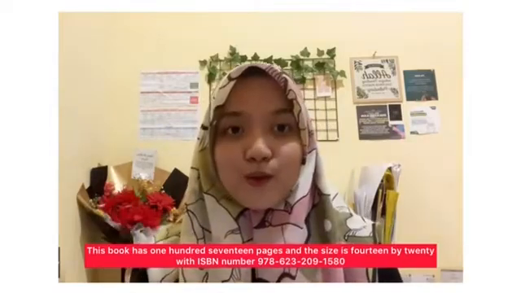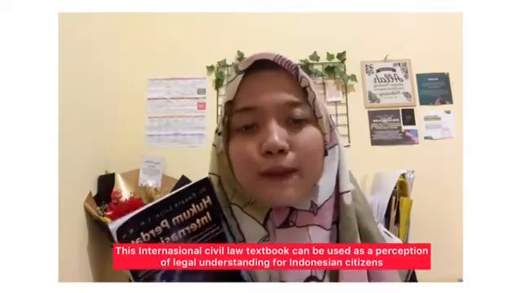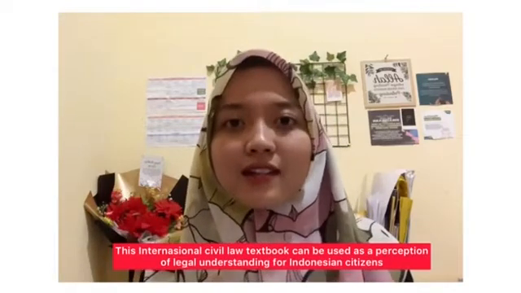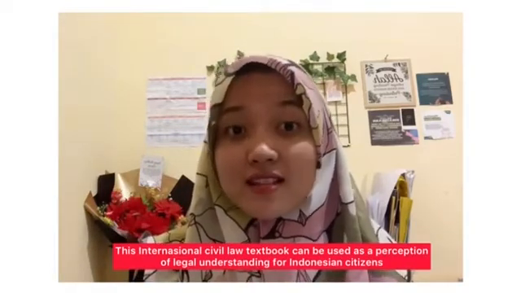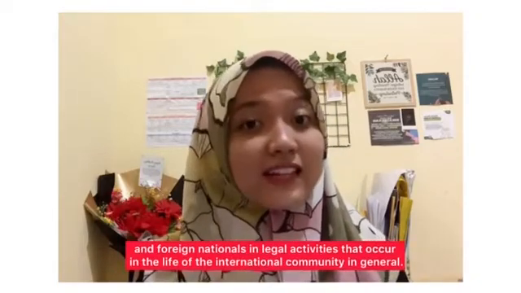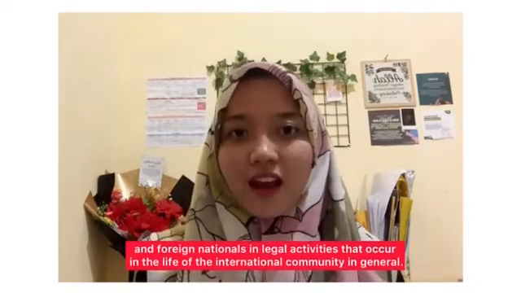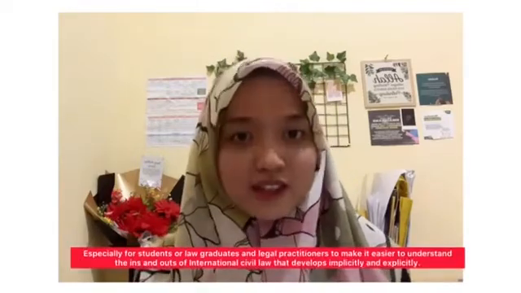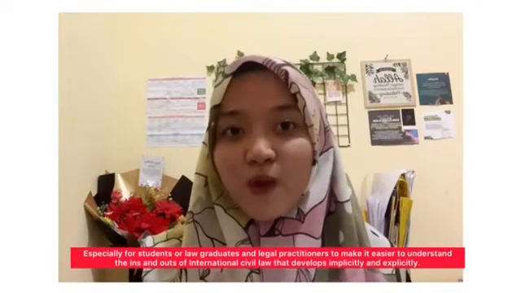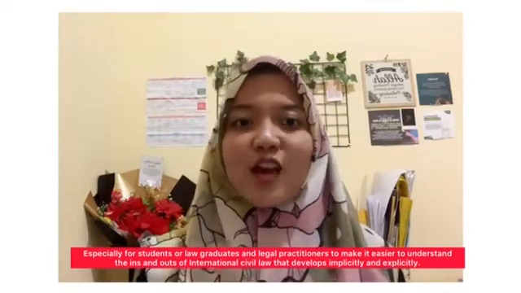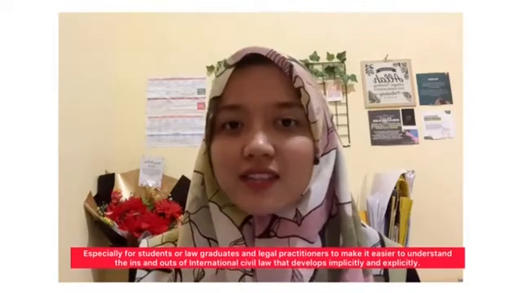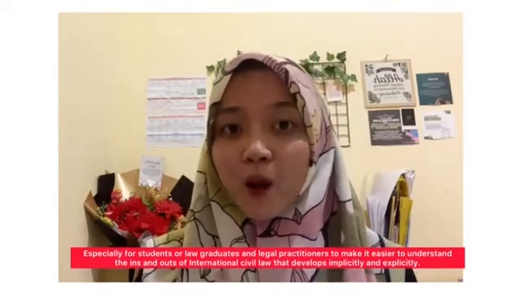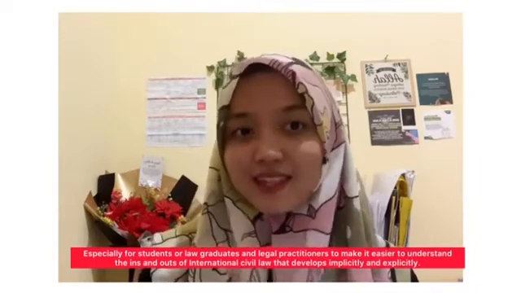9786232091580. The International Civil Law textbook can be used as a perception of legal understanding for Indonesian citizens and foreign nationals in legal activities that occur in the life of the international community in general, especially for students or law graduates and legal practitioners, to make it easier to understand the ins and outs of international civil law that develops implicitly and explicitly.